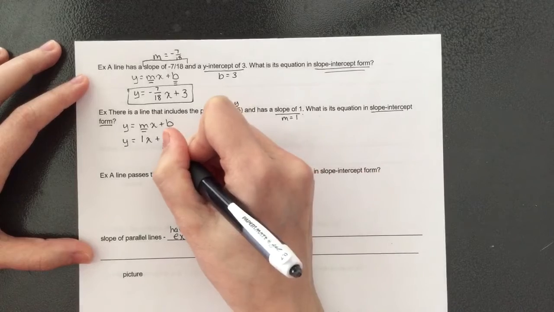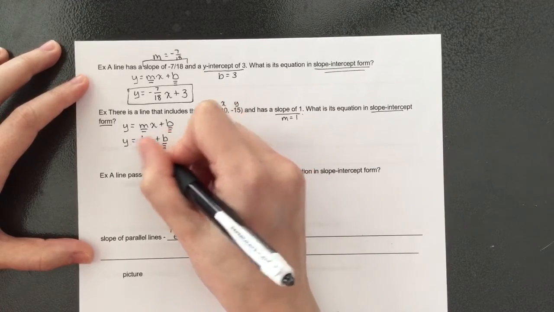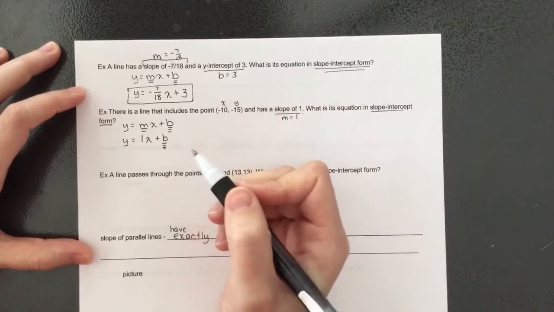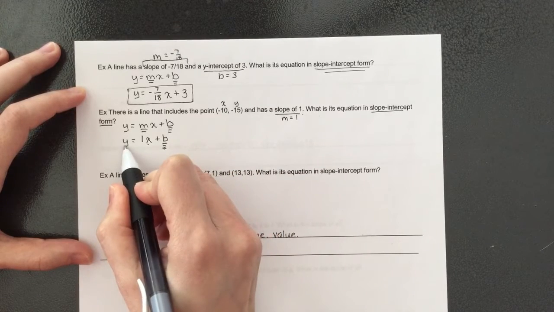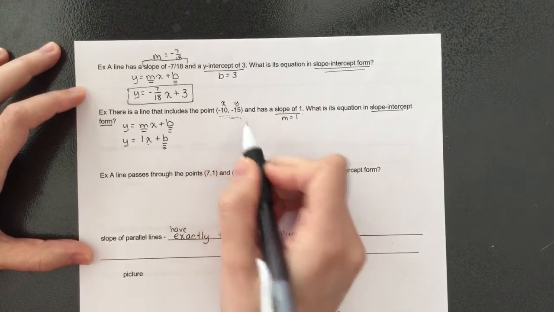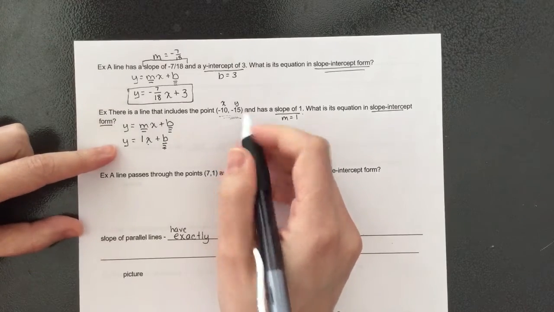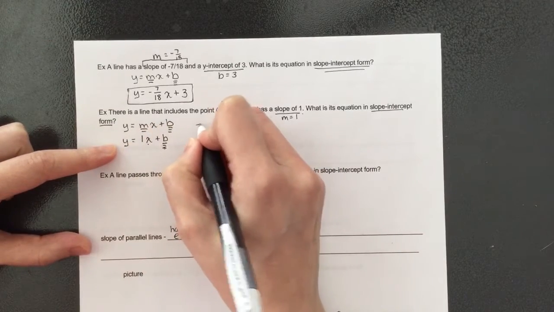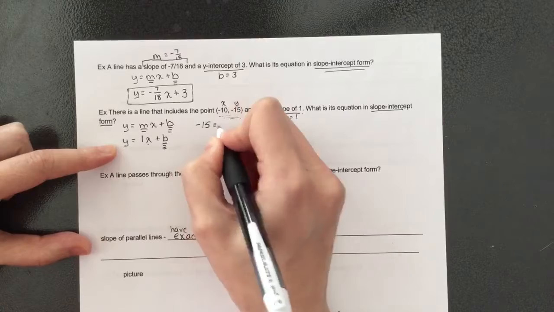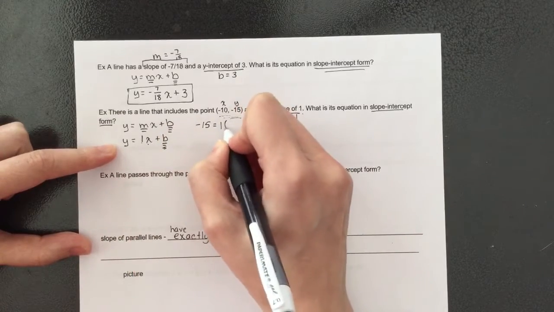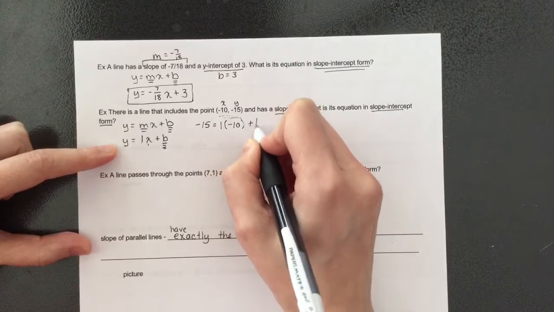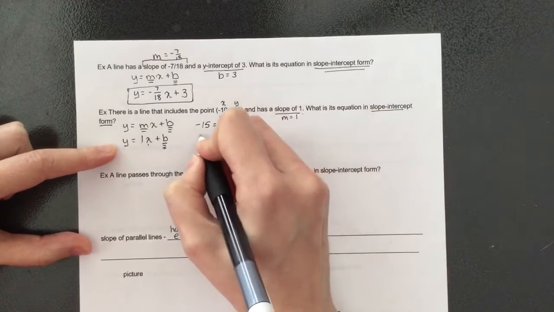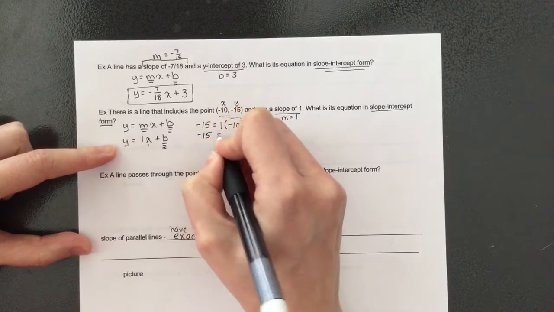Well, in order to be able to solve for one value, you have to have all the others. So that would mean we would have to have an x and we would have to have a y. They give us an x and a y. So for y, I'm going to write negative 15 is going to be equal to 1 times x, which is negative 10, plus b. So then I just simplify and solve for b.